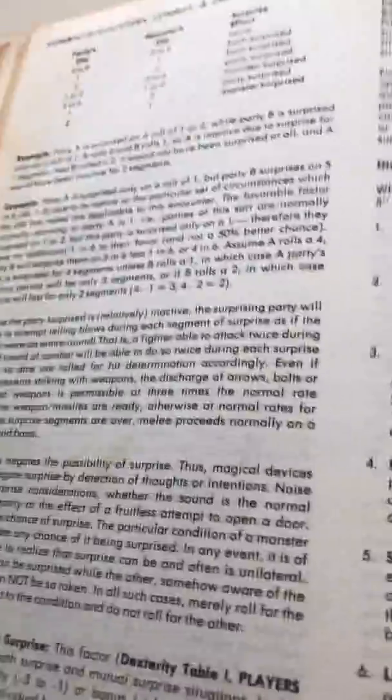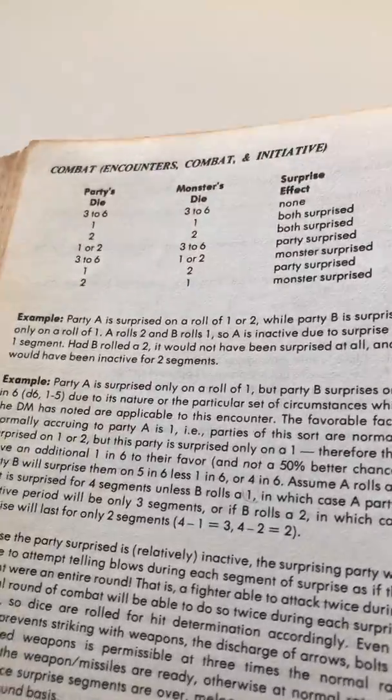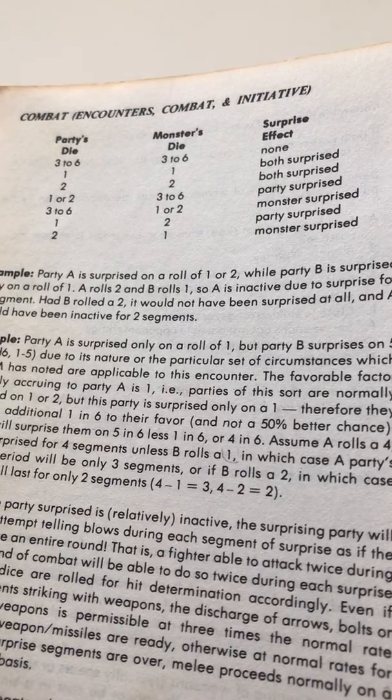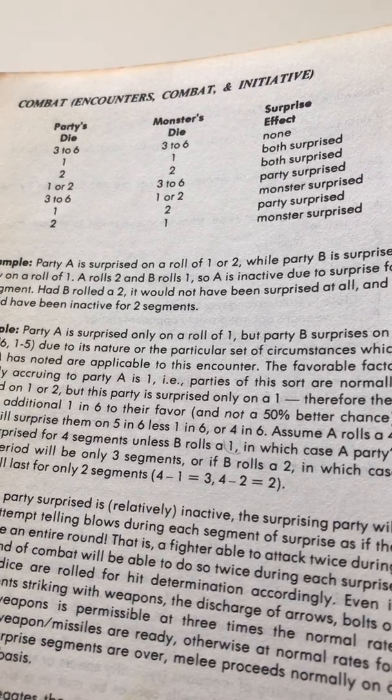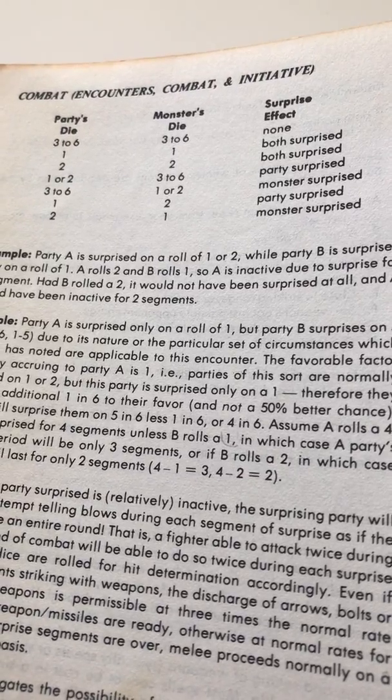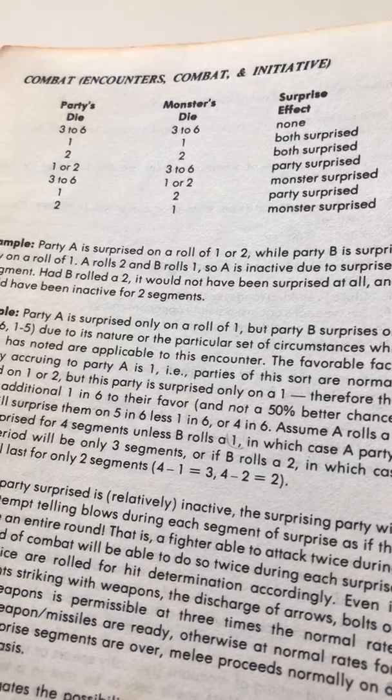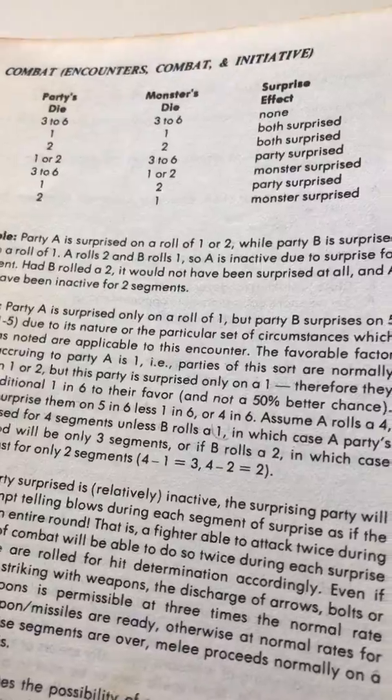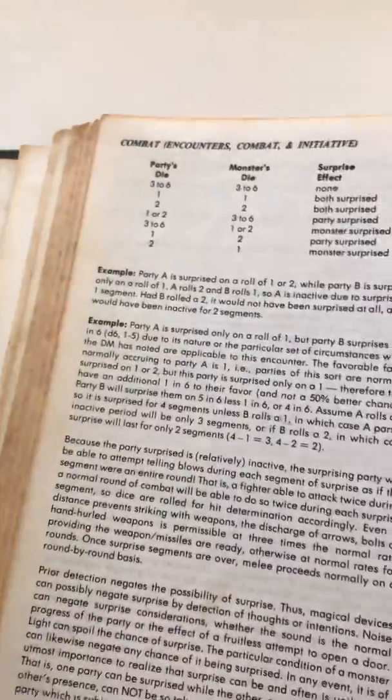Certain classes had advantages at that. Generally, a class, if they had an advantage to avoid being surprised, they could share that with their party. "Psst, I hear something." But if they have an advantage against surprising others, they can't share that with the party. And usually those kinds of advantages only work if they're alone. Elves have that, and rangers do too.